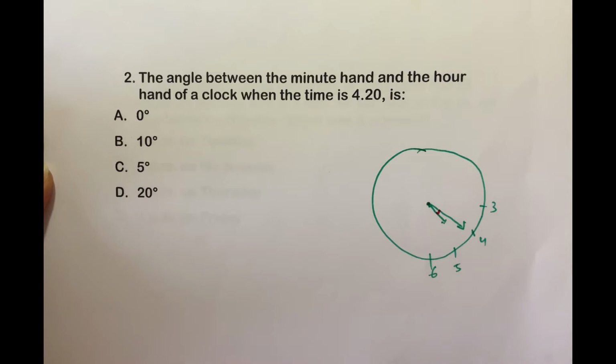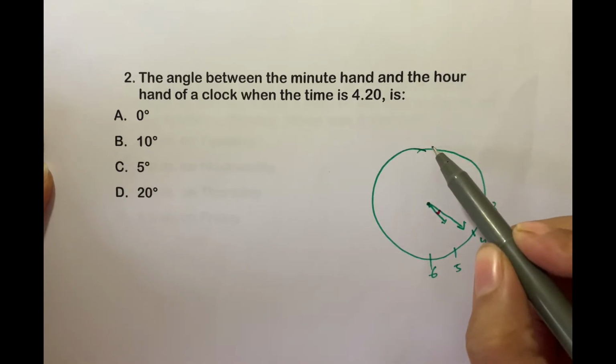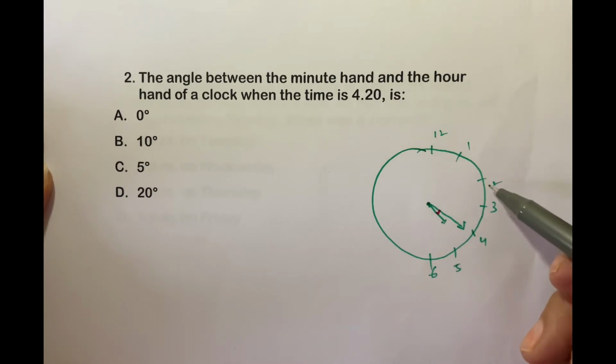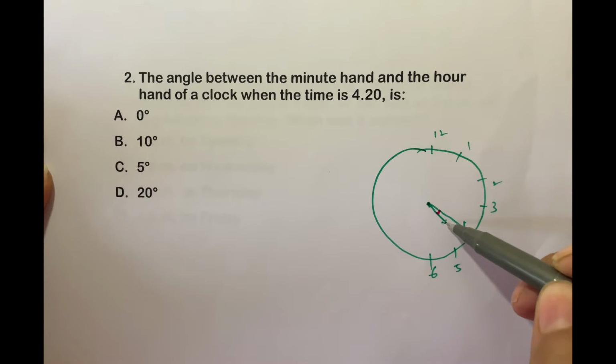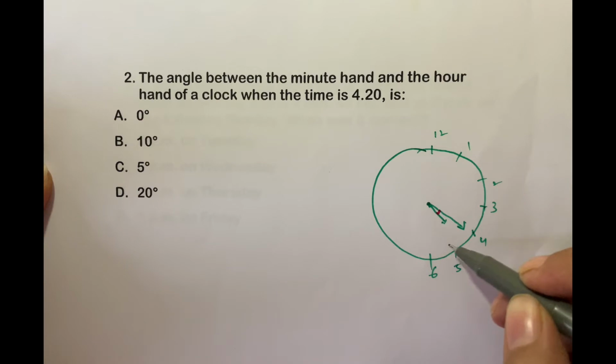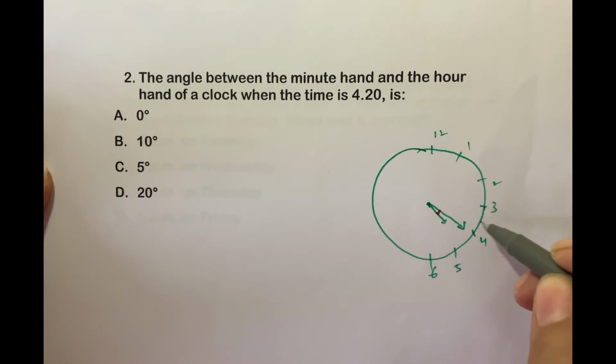So how do you find it? We already learned this concept in the first class. Let's speak about the hour hand. When the hour hand moves one gap, from 3 to 4 or 4 to 5 or 5 to 6, the minute hand covers 60 minutes, isn't it?